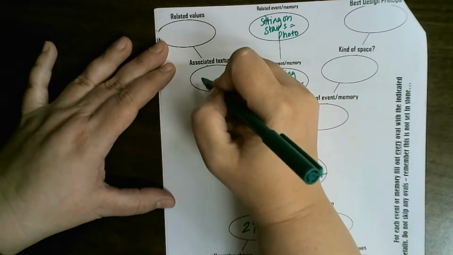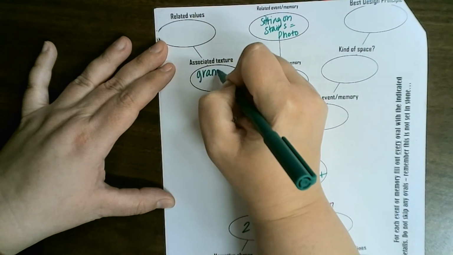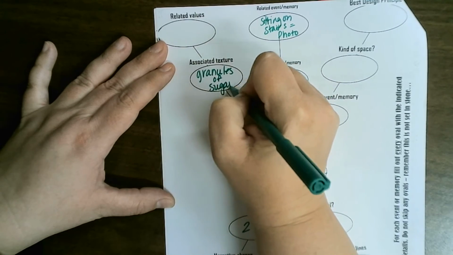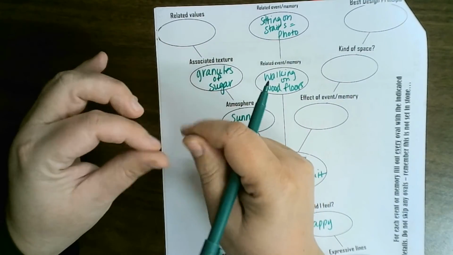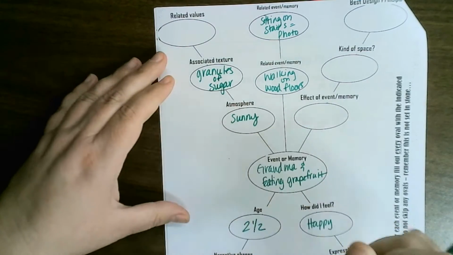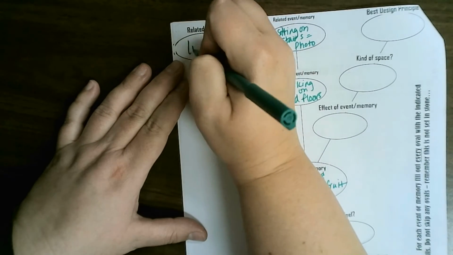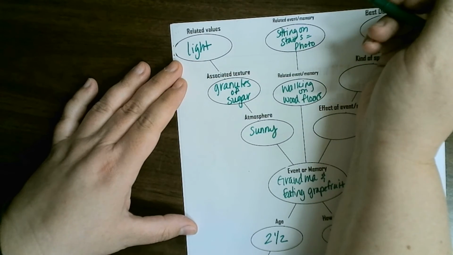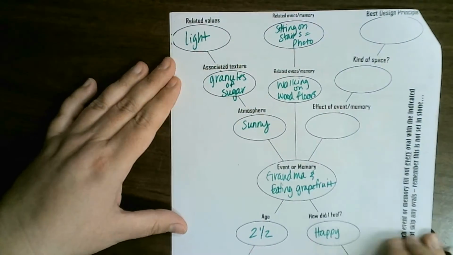A texture, the granules of sugar. So a little sandy kind of texture is what that would remind me of. A value, I'm gonna go light in value because it's a happy memory, but also because of the light streaming in the window and I was young.